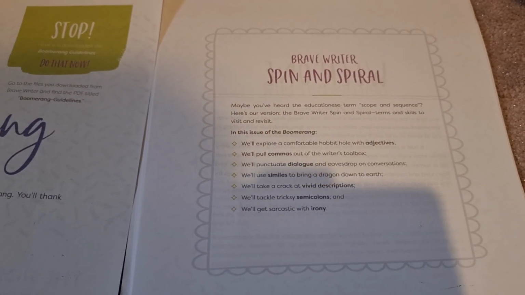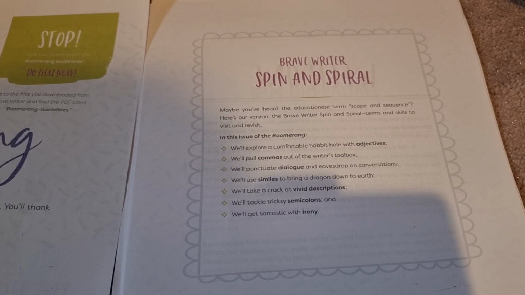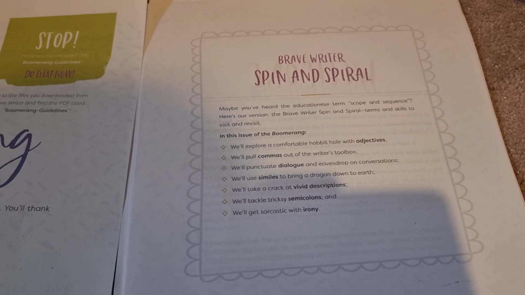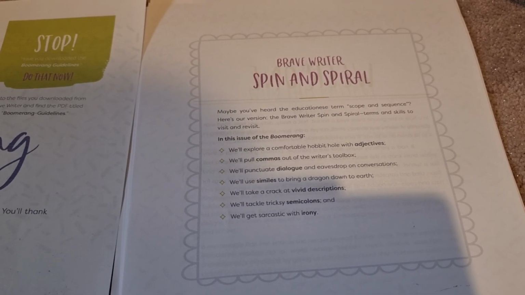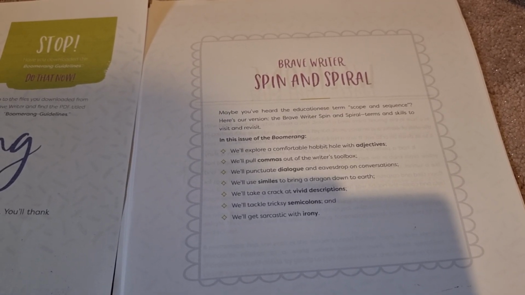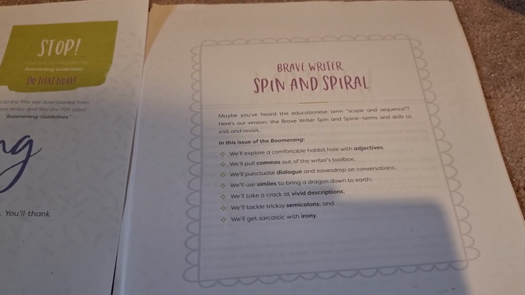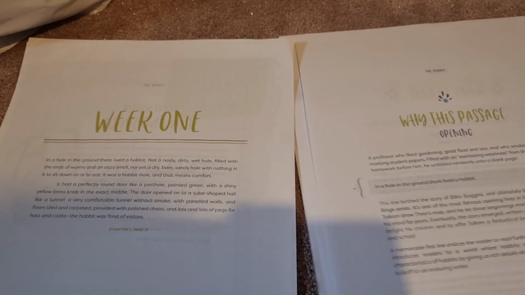So in this particular version, they have their, I guess, scope and sequence. So we'll be looking at adjectives, commas, dialogue, similes, vivid description, semicolons, and irony, which sounds great to me. Okay, so it starts out, we'll look at a couple of the exercises throughout.